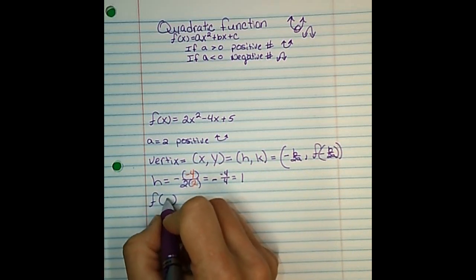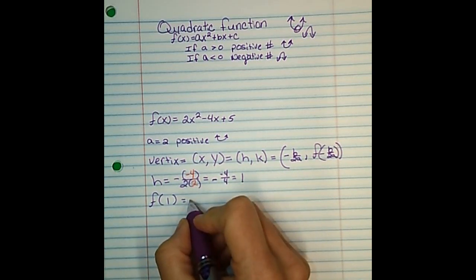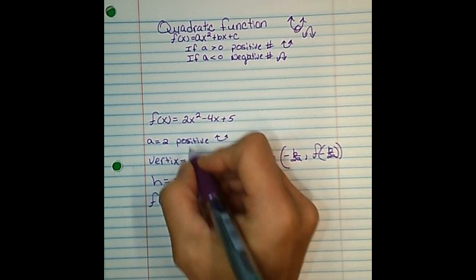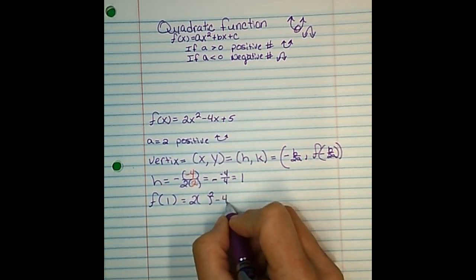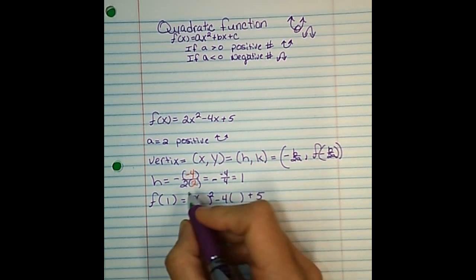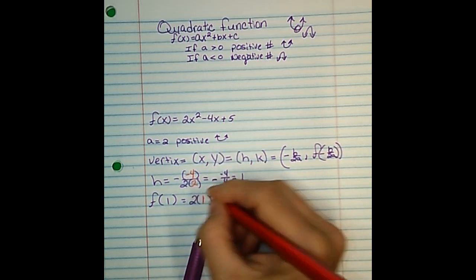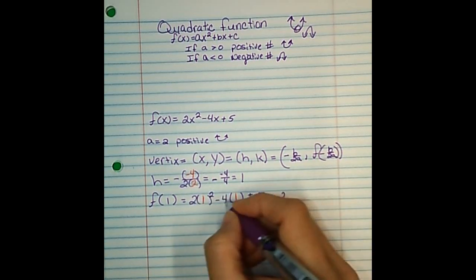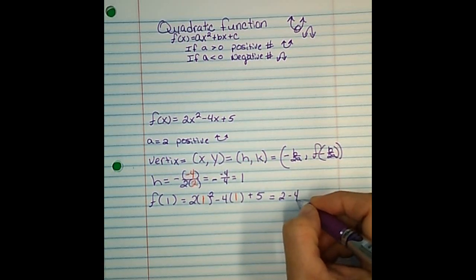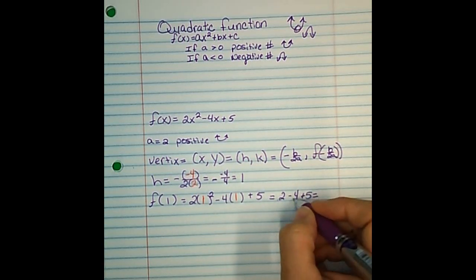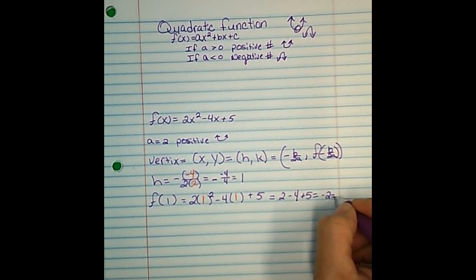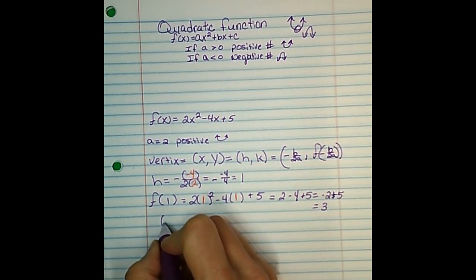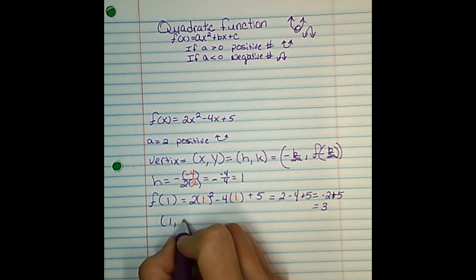So I'm going to take my function and I'm going to plug in 1 for x. And in this case we're calling it h. And it's going to give me what is my k, which is also my y. So we got 1 in its place. 1 squared is just 1 times 2. Negative 4 times 1 is negative 4 plus 5. 2 minus 4 is a negative 2. Plus 5 gives me a positive 3. So my vertex ordered pair is 1, comma 3.